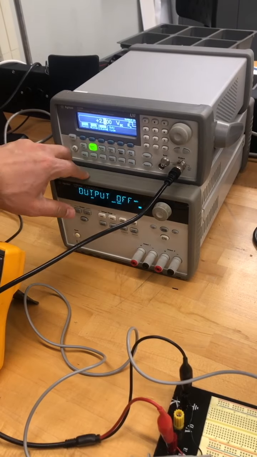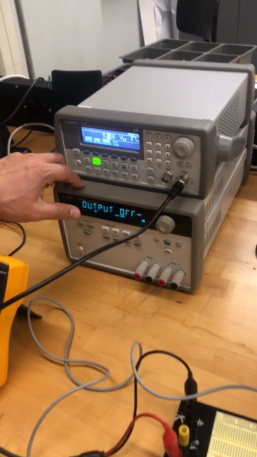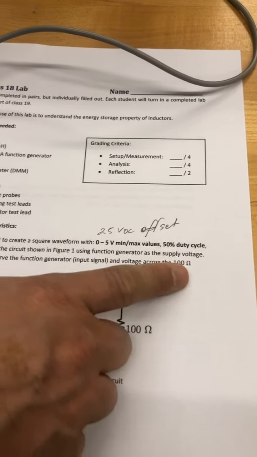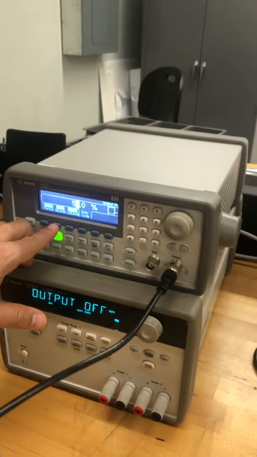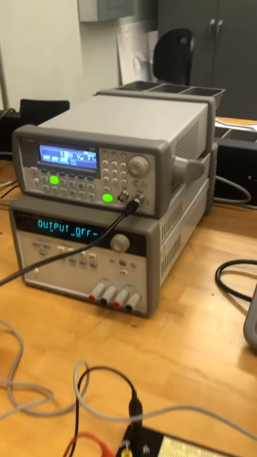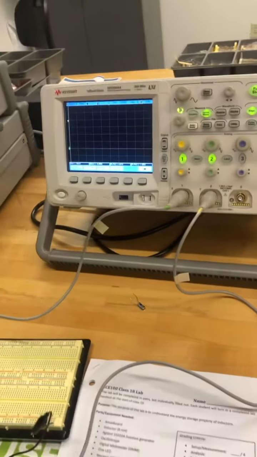So that will give you what I'm looking for, right? So 0 to 5 volts min and max, and 1 kilohertz. You have a duty cycle over here. At least this is 50% here. Duty cycle, right? All good. So now turn it on.